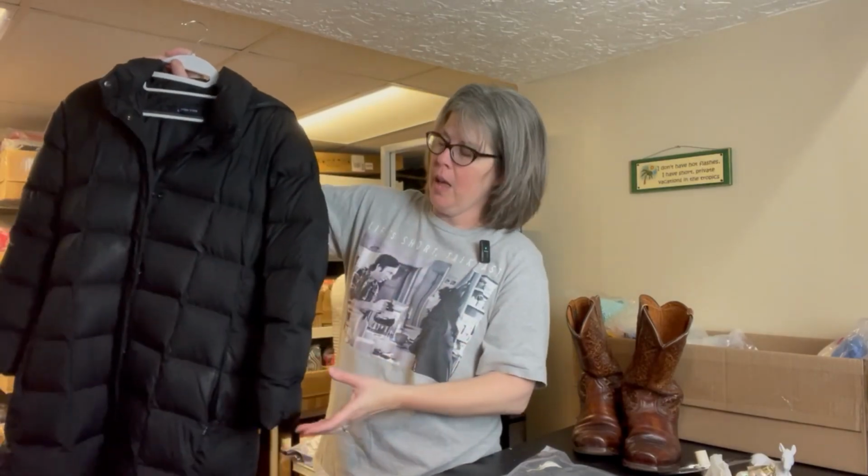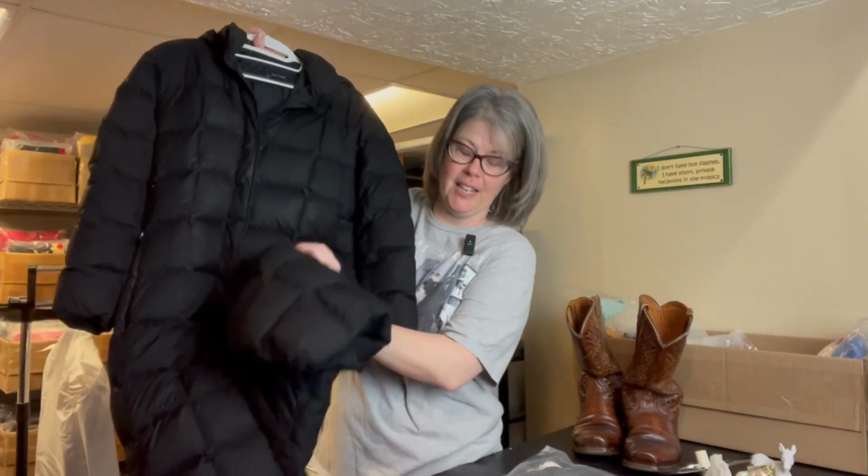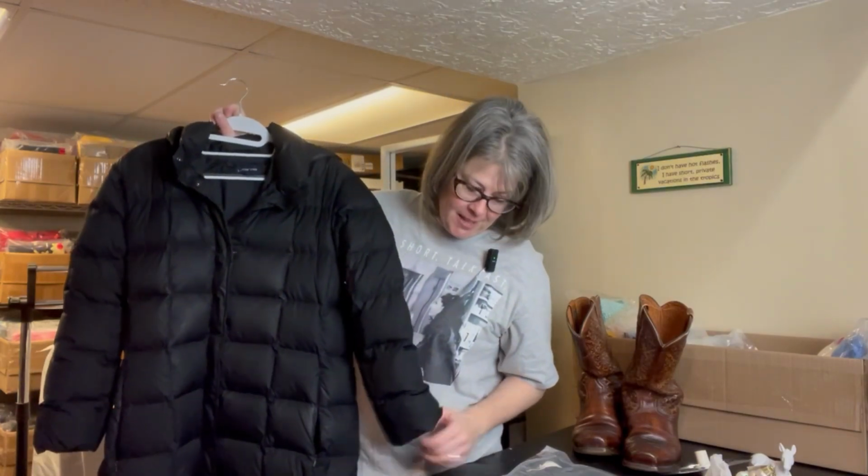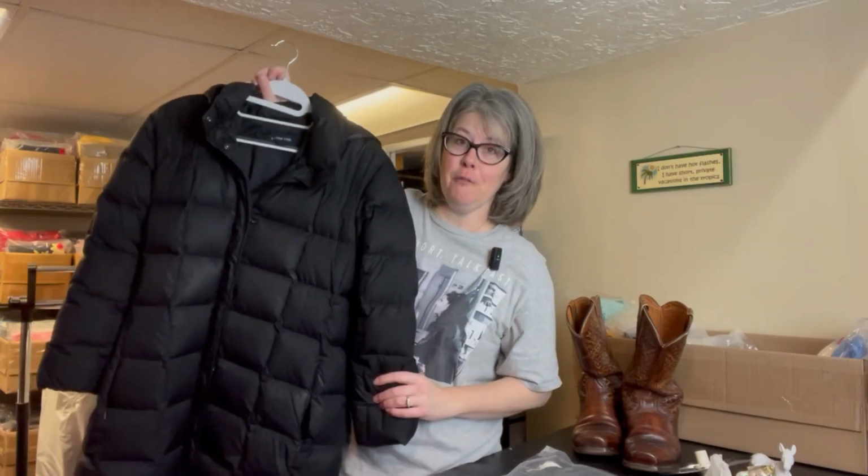This is a Land's End. I showed it in a haul video. Puffer down-filled, like nice long coat. It was a size medium. I paid $4.08 for it at the bins, and it sold for $59.49.